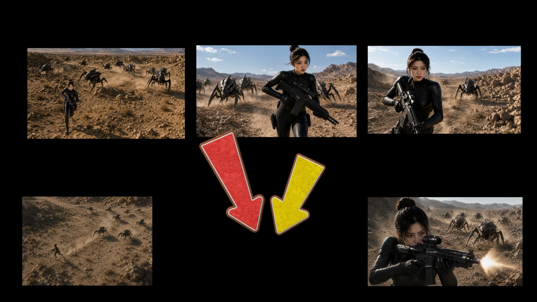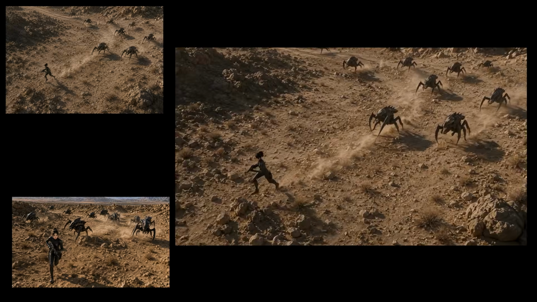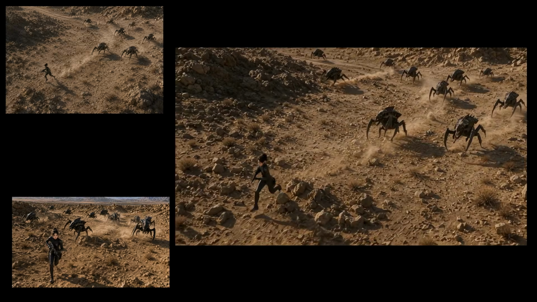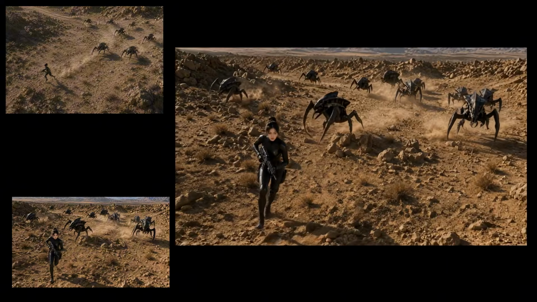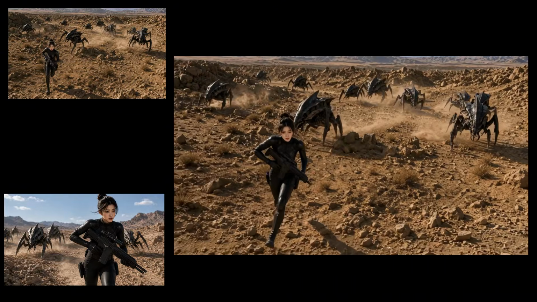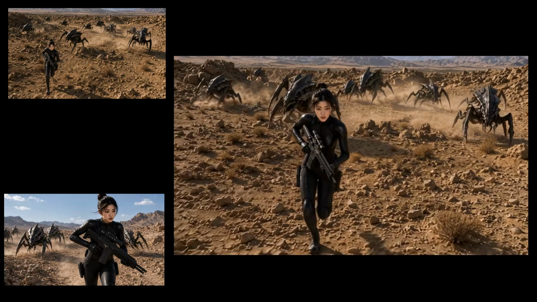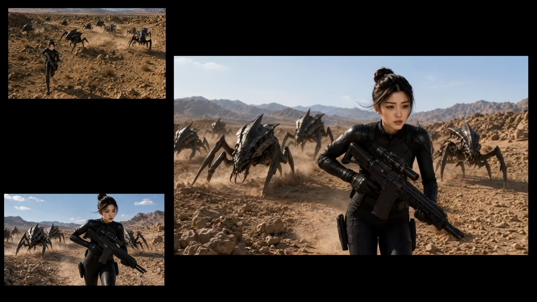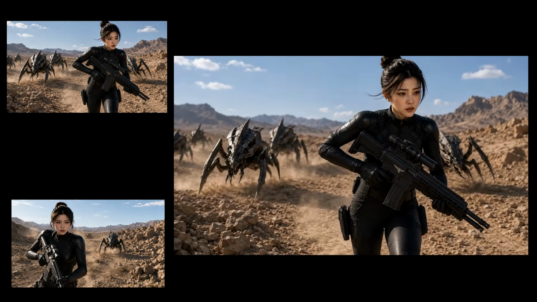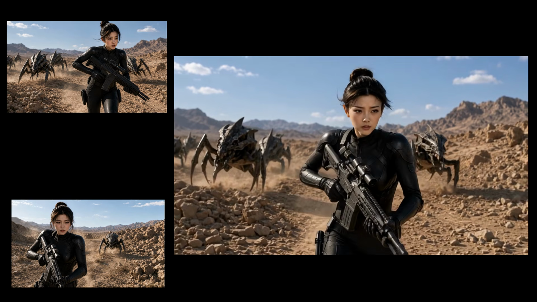After that, I combine the repainted keyframes with the original starting and ending frames. Then I use start and end frame generation to rebuild the shot as several slower segments. Instead of asking LTX to solve one large and violent movement all at once, each generation only needs to create a much smaller transition between 2 controlled frames.